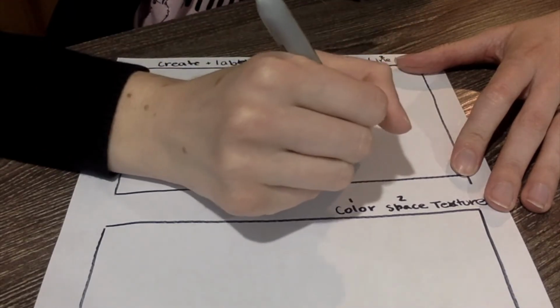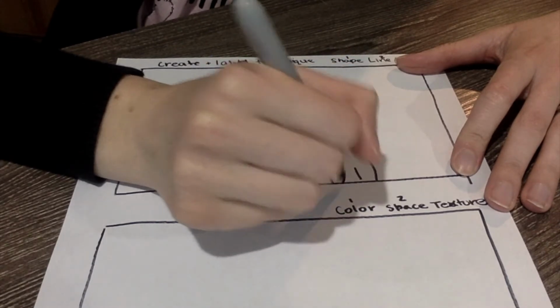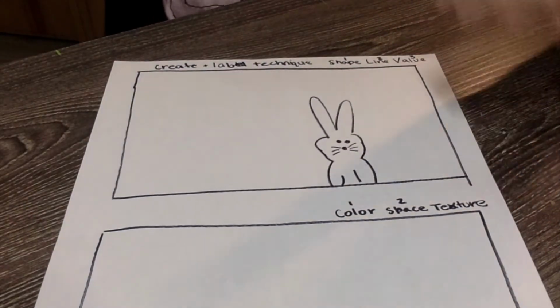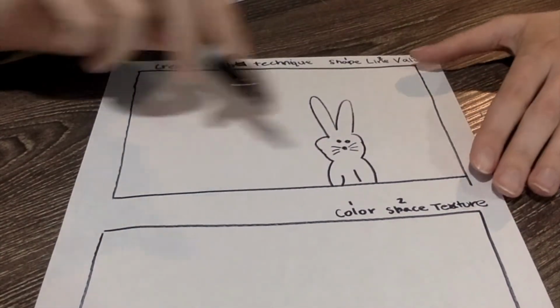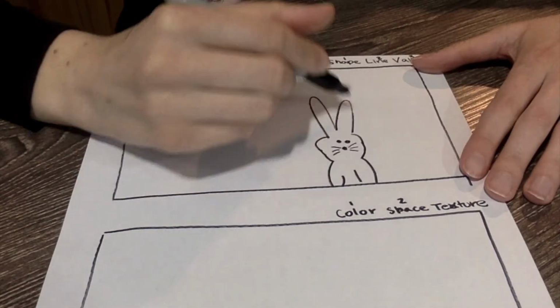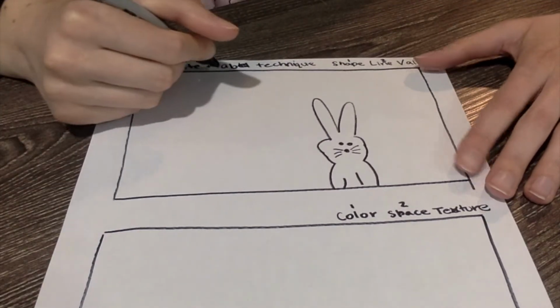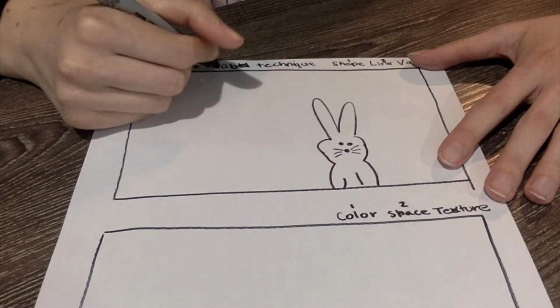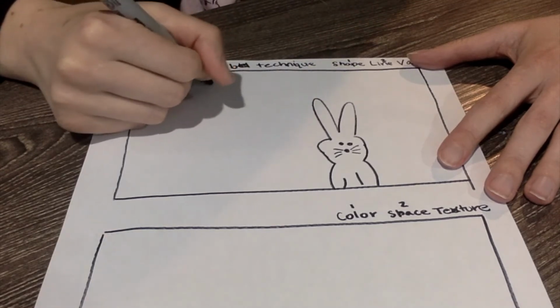I guess I should make his body. There's his little bunny body. And I want this guy to be emphasized throughout the rest of my picture. So, to get shape, this is my bunny's shape. It's very rounded. So maybe over here I want to make shapes that are smaller and maybe not so rounded.